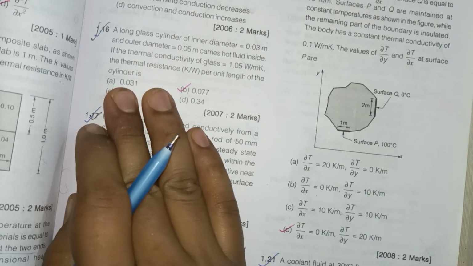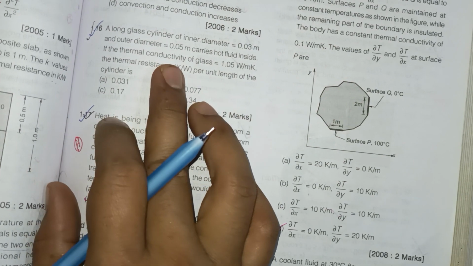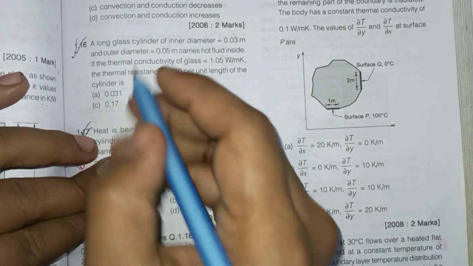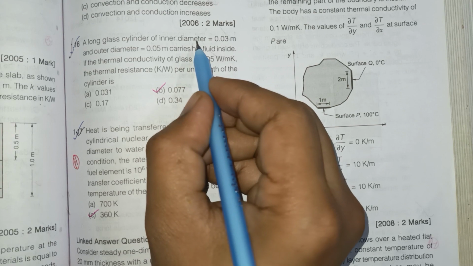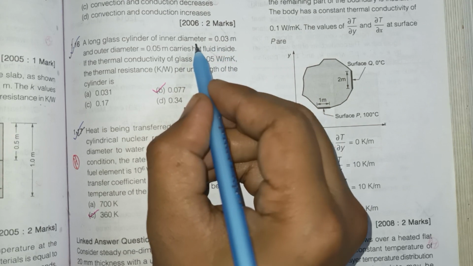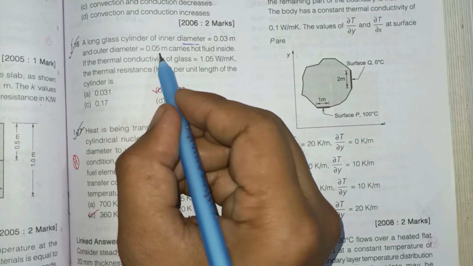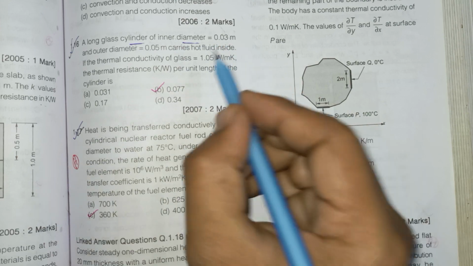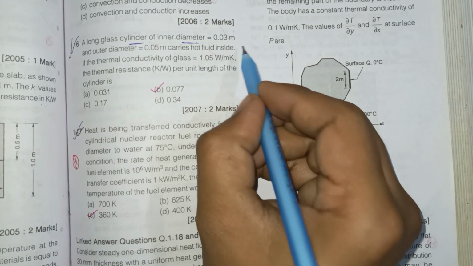So the next question is this question. This is a very, very important question. You have to understand this concept. So what is in this question? In this question, a long glass cylinder of inner diameter 0.03 meter and outer diameter 0.05 meter carries hot fluid inside.